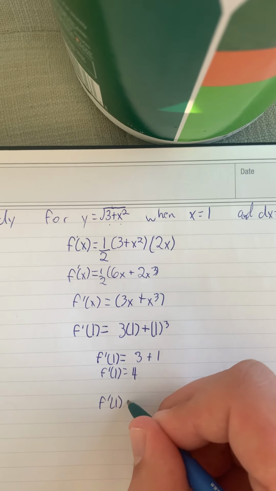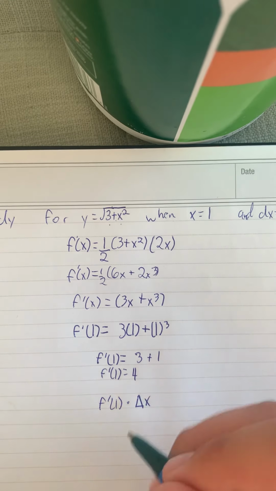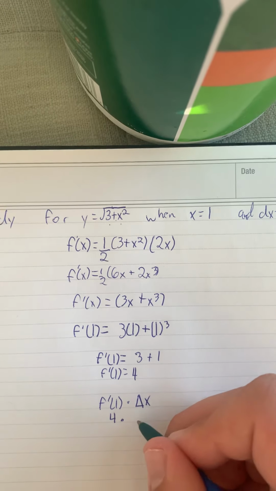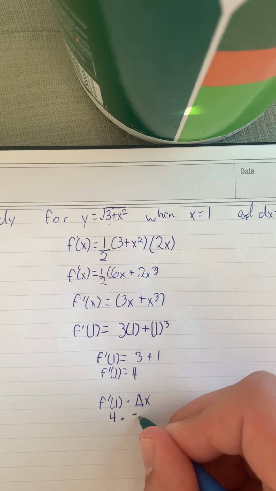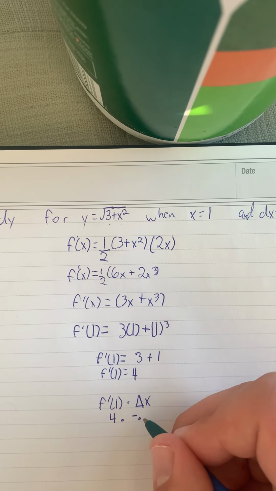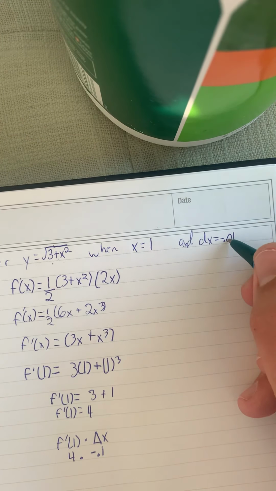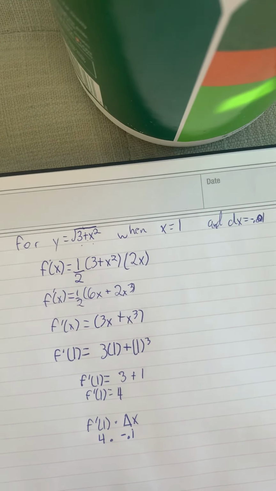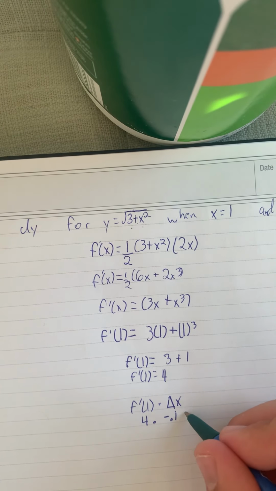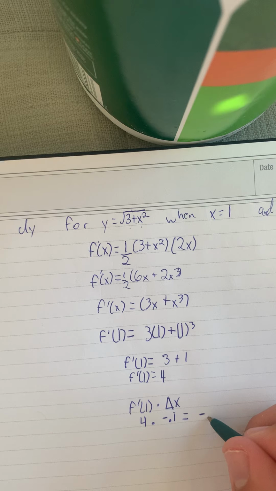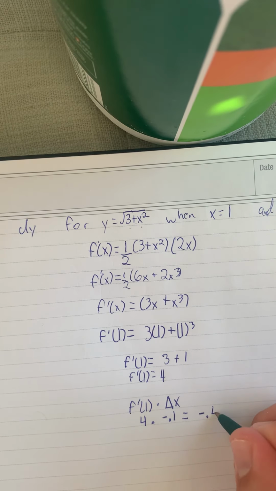So f prime of 1 times delta x is 4 times negative 0.1. Sorry, this was supposed to be 0.1, not 0.01. And our final answer is negative 0.4.